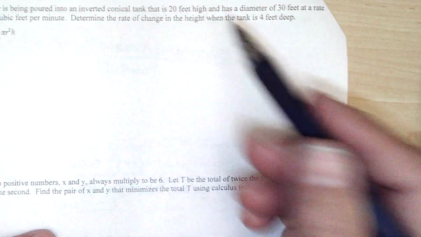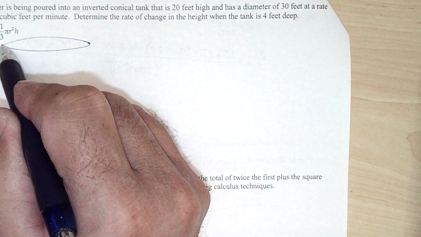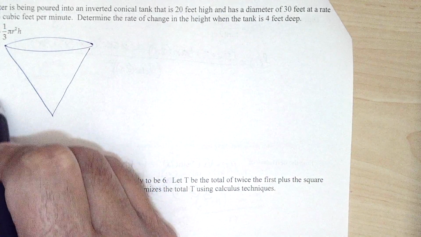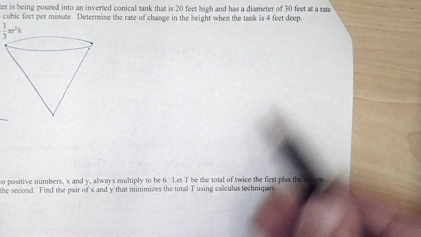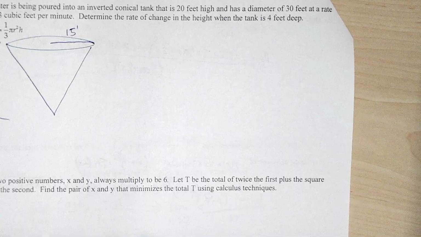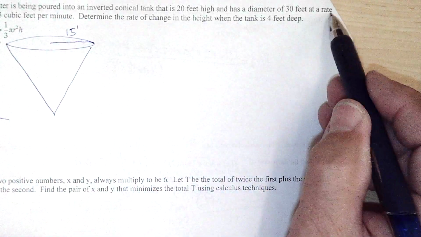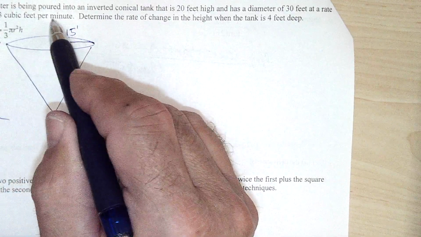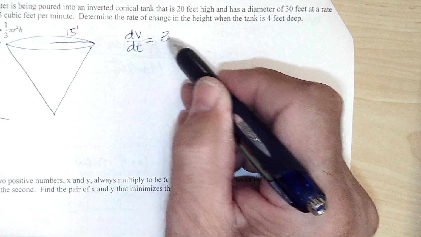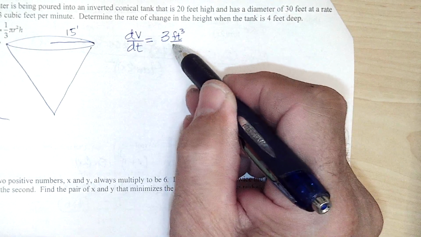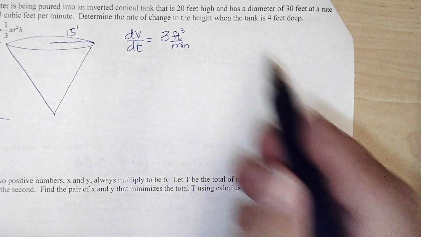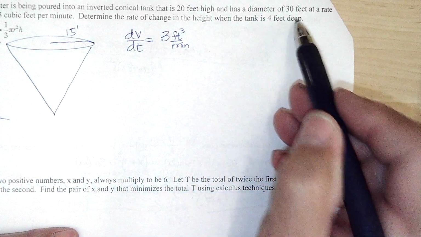Water is being poured into an inverted conical tank. That's a cone upside down. The tank is 20 feet high and a diameter of 30 feet, so I'm going to just put the radius as 15 feet. And it's being poured into the tank at a rate of 3 cubic feet, that's volume, per minute. So that's change in volume for change in time. 3 feet cubed per minute. Do you see how the units match up? And determine the rate of change in height when the tank is 4 feet deep.